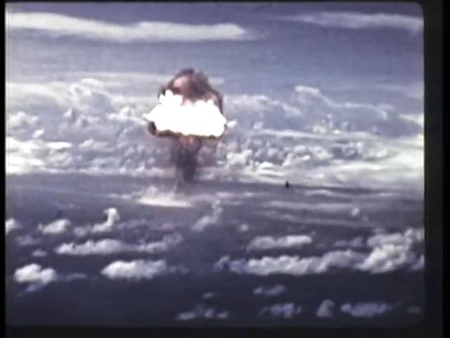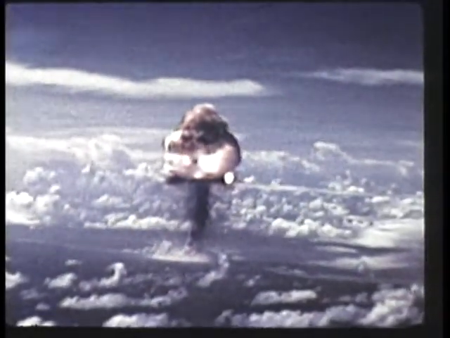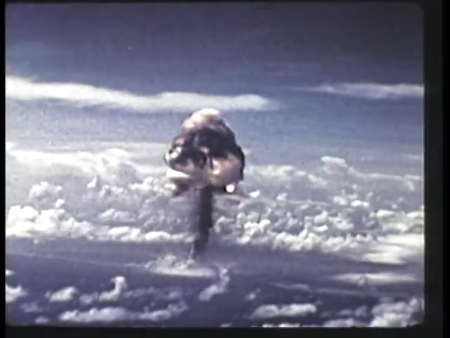With prompt action, based on a thorough understanding of nuclear effects, our chance for survival in a nuclear war can be greatly increased.